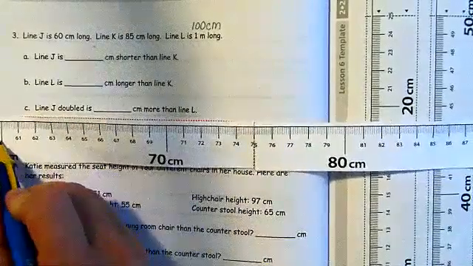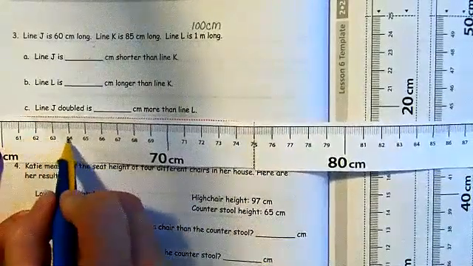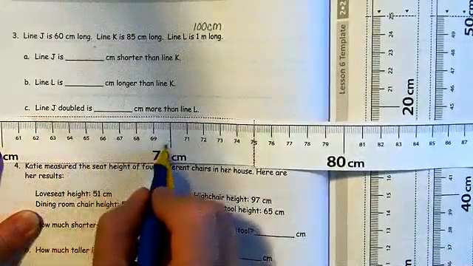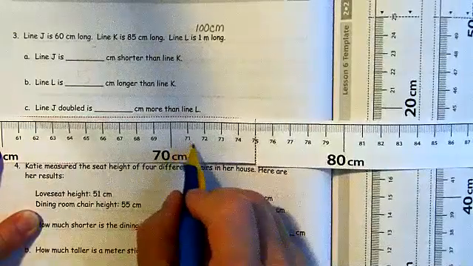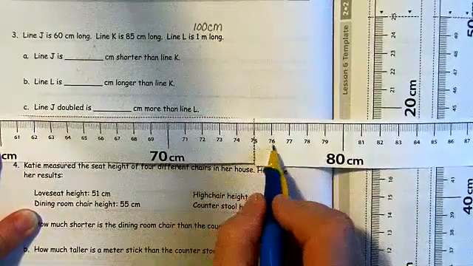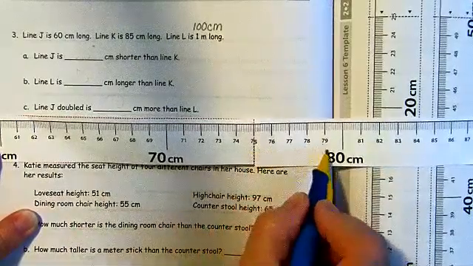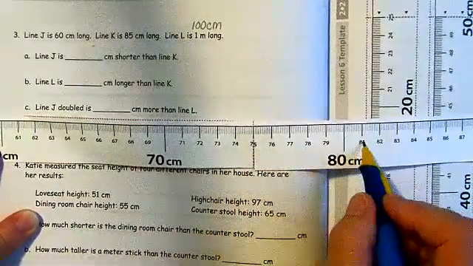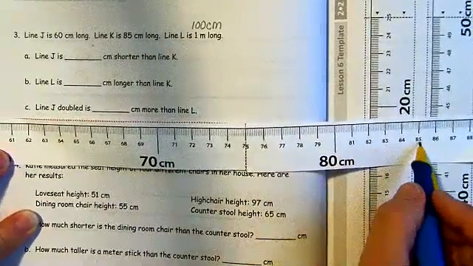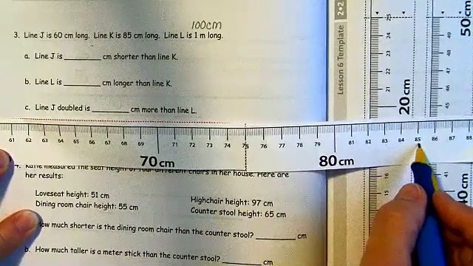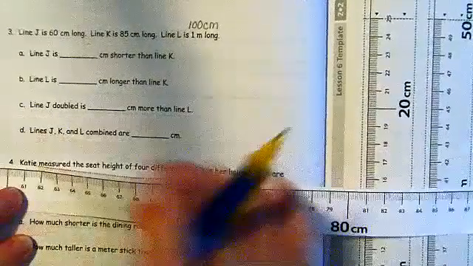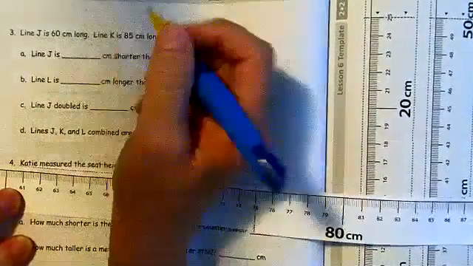So we're counting 1, 2, 3, 4, 5, 6, 7, 8, 9, 10, 11, 12, 13, 14, 15, 16, 17, 18, 19, 20, 21, 22, 23, 24, 25. There, 25 is the difference between 60 and 85.